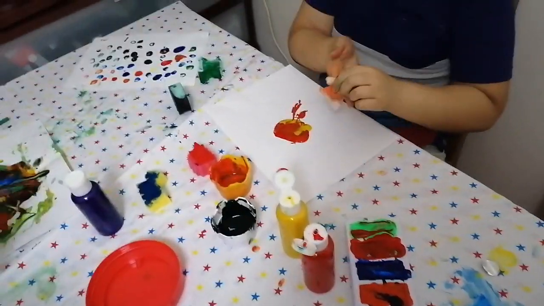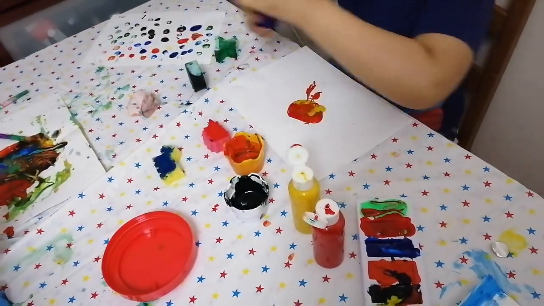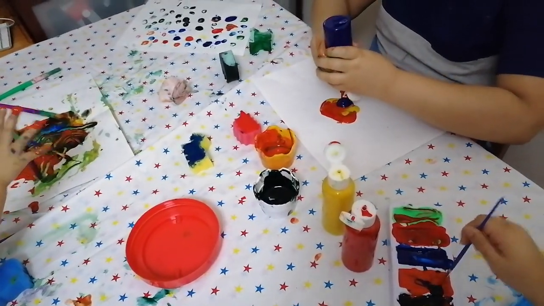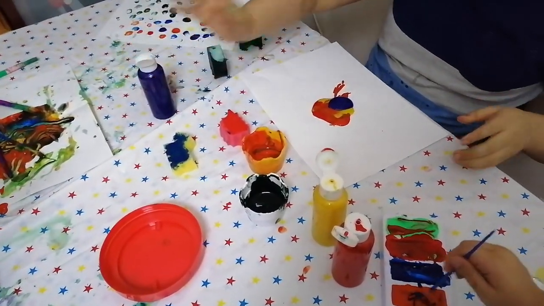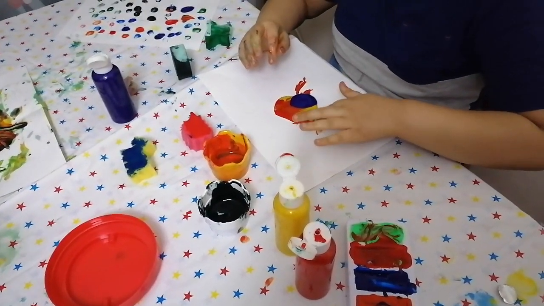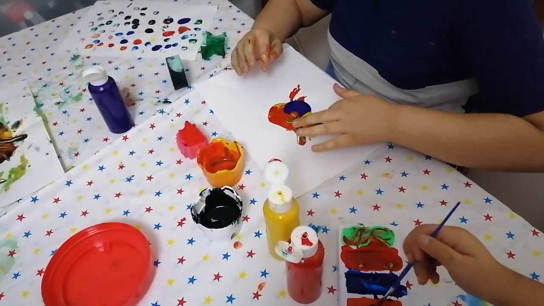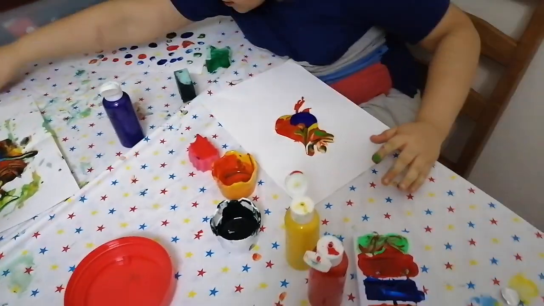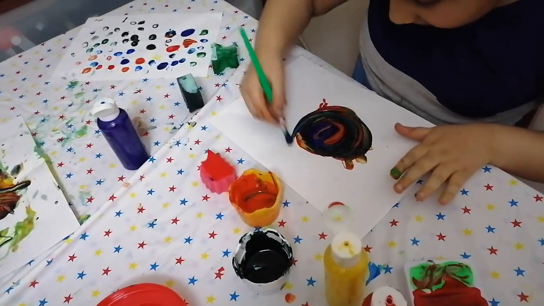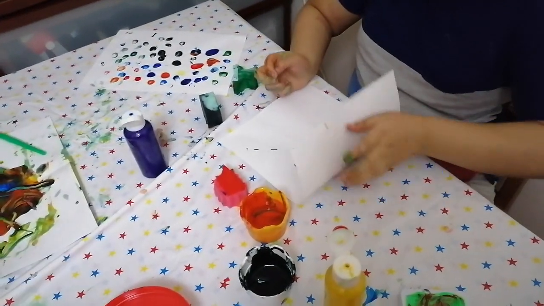Let's see now what Atha's gonna do. Come on, show us, Atha. He's gonna do some magic with these colors. Let's see what he's gonna do. Come on, show us. Hurry up. What's happening there? Ta-da!